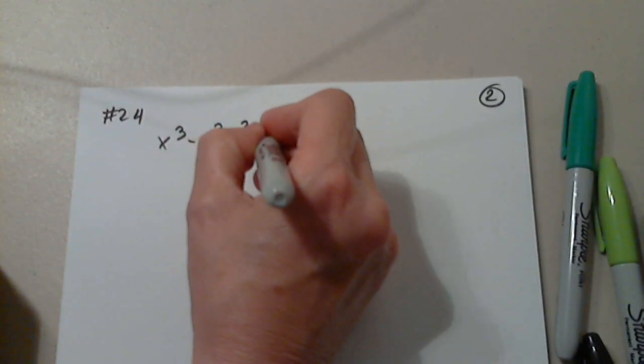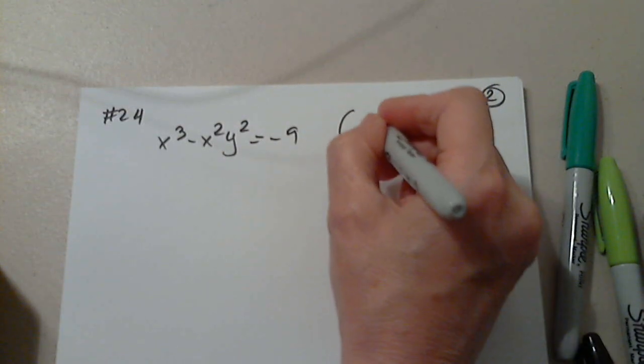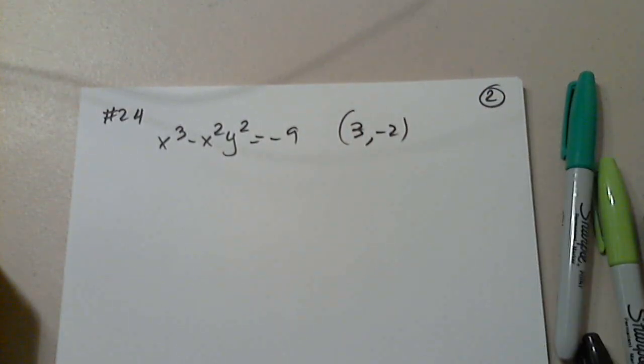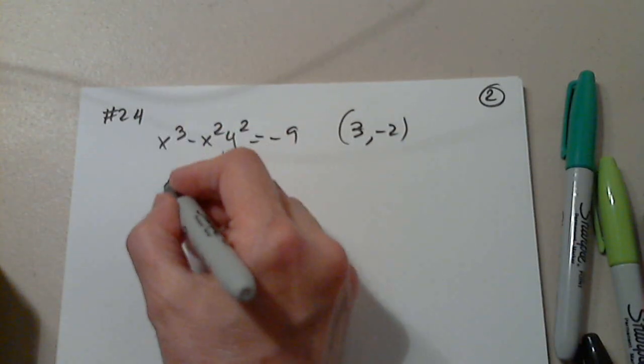Yes. Perfect. So 24 is x cubed minus x squared, y squared equals -9, and the point is given to us as 3 comma -2. Perfect pick. We were supposed to do a problem like that anyway. Excellent. Good. So we are asked to find dy over dx.